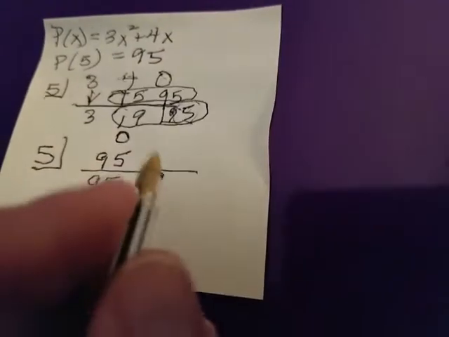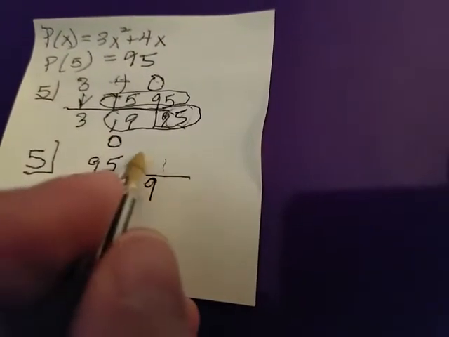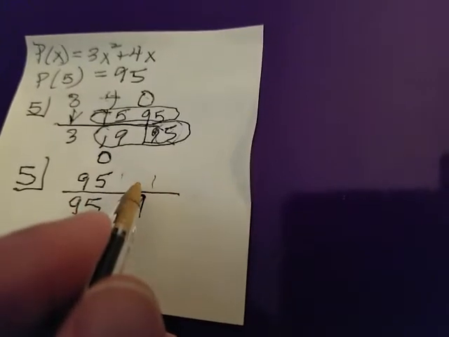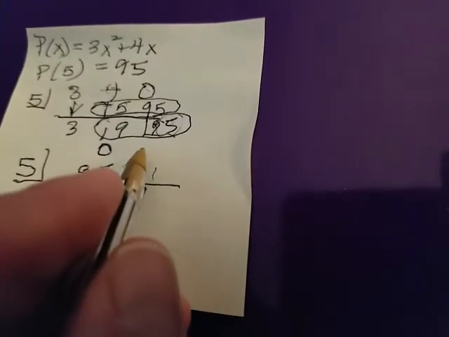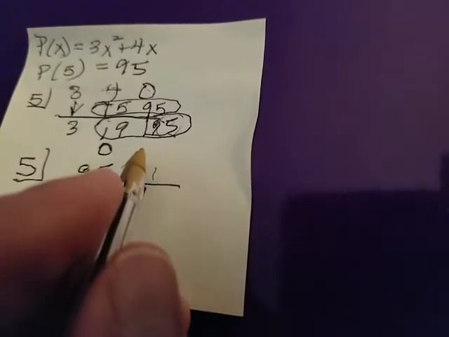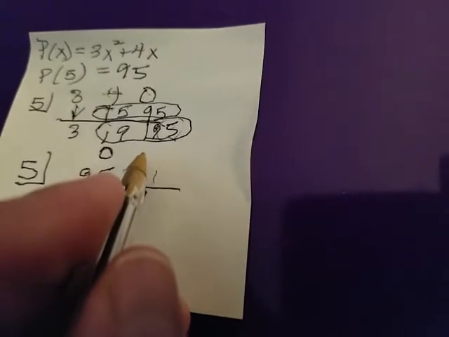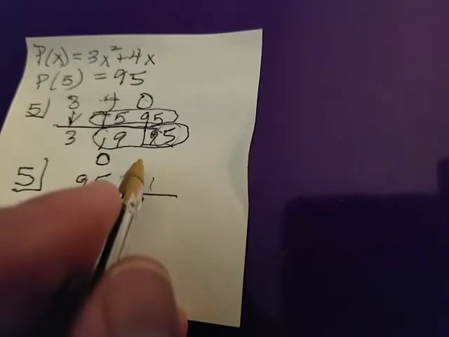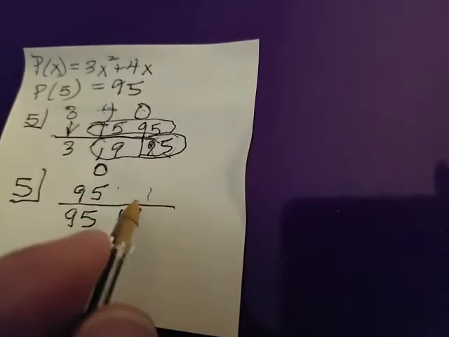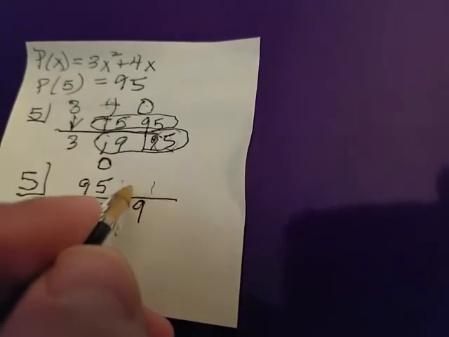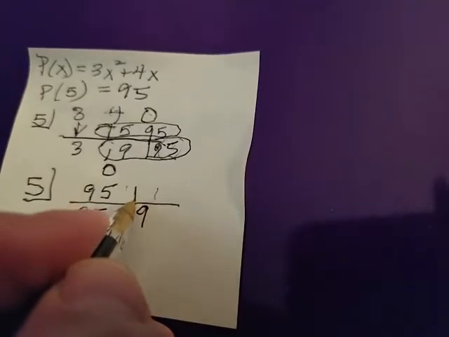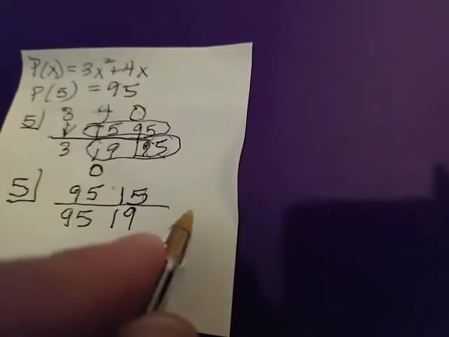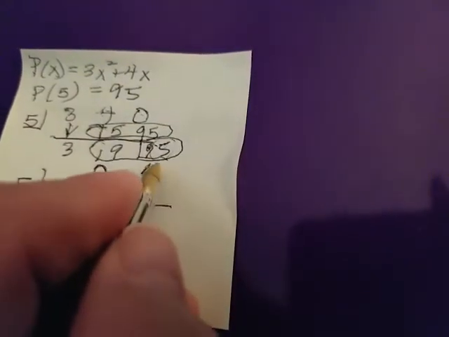Now, this has to be a multiple of 5 here. And if I use 5 or 10, then the number above it would be greater than 5, or 5 or more. And as we agreed, the coefficients have to be less than 5. So I'm going to use the largest multiple of 5 less than 19, which is 15. That makes this 4.